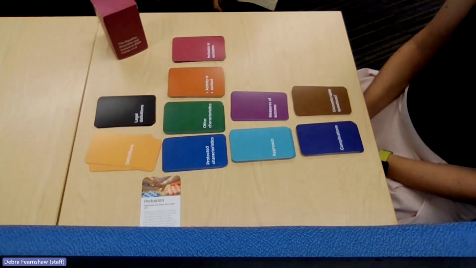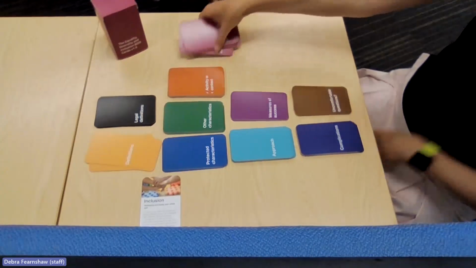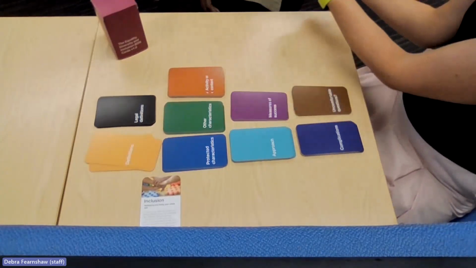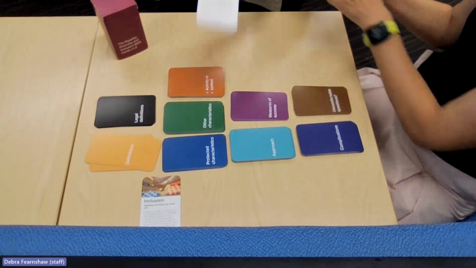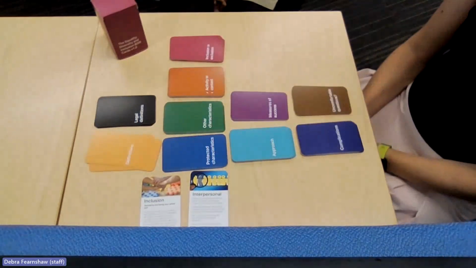So now moving on to build up the conversation, if we can pick one from the scenario card. So gone for the inclusion and exclusion cards. So one at random from that. So there we go, interpersonal. So this is interpersonal relations there.